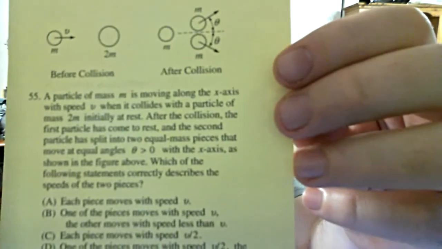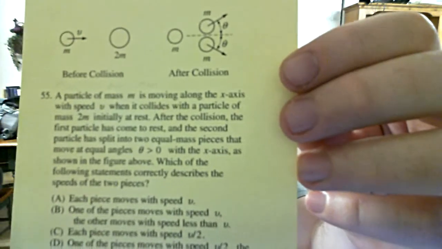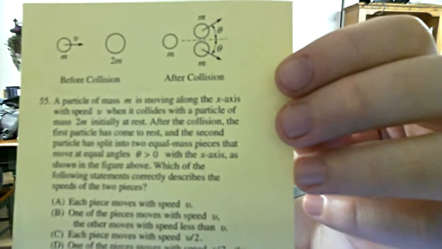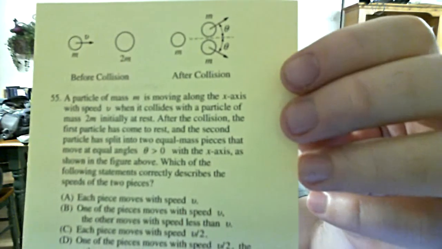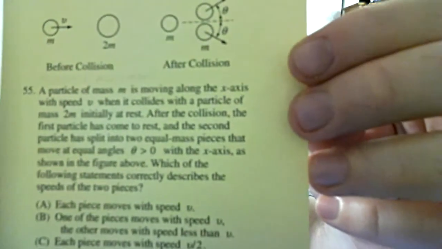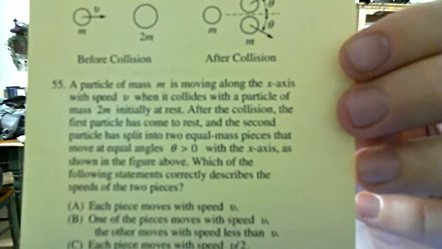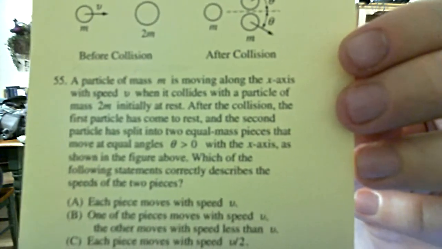A particle of mass m is moving along the x-axis with speed v when it collides with a particle of mass 2m, initially at rest. After the collision, the first particle has come to rest, and the second particle has split into two equal mass pieces that move at equal angles, theta greater than 0, with the x-axis as shown in the figure above. Which of the following statements correctly describes the speeds of the two pieces?